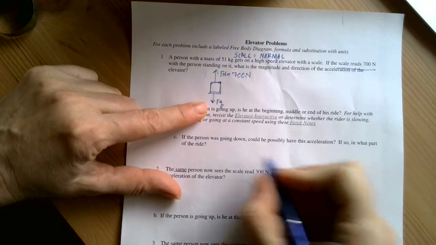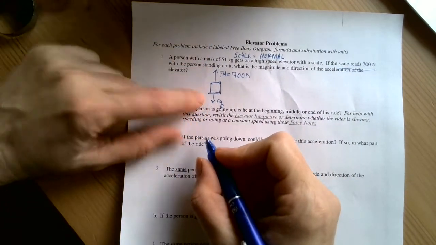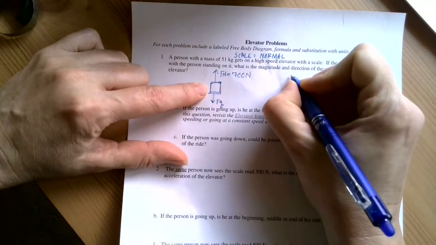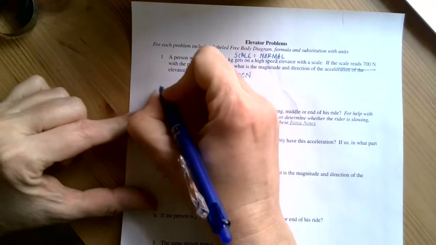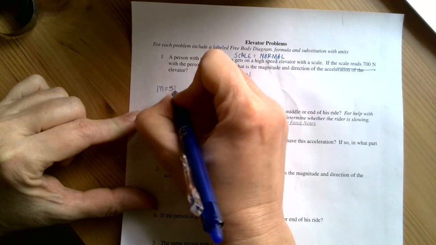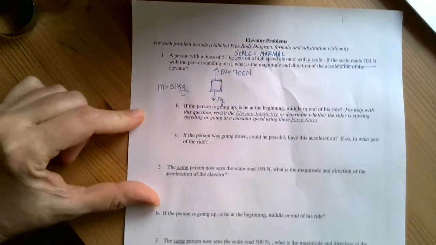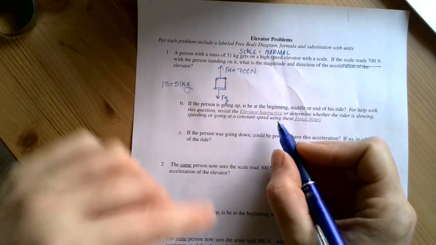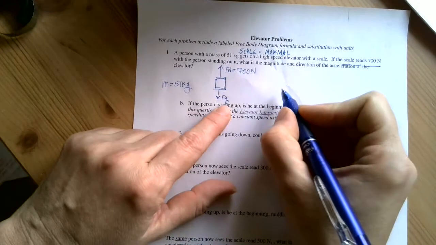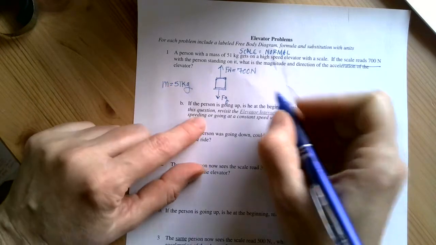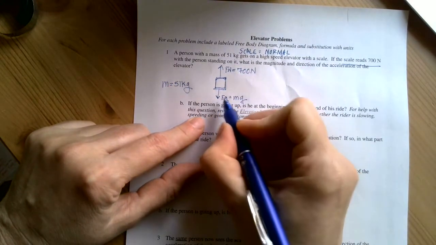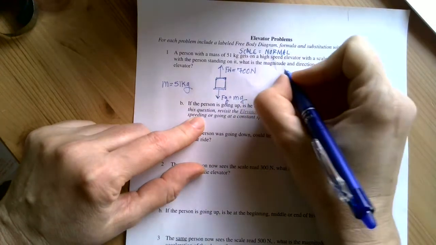And the second is, in order to get the weight, you're going to need the mass. So the first two steps are free body diagram, which we've done, and listing data. I'm going to list the mass over here. The third step is mass is not weight. So if they gave you the weight of the person, you would just put that in, but they didn't. They gave the mass. So we're going to use the mass to figure out the weight according to the formula F sub G equals mg. So let's just plug in.